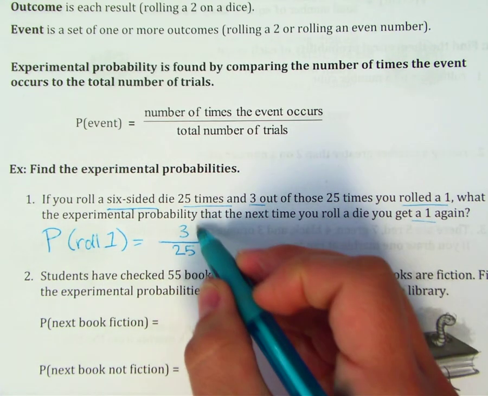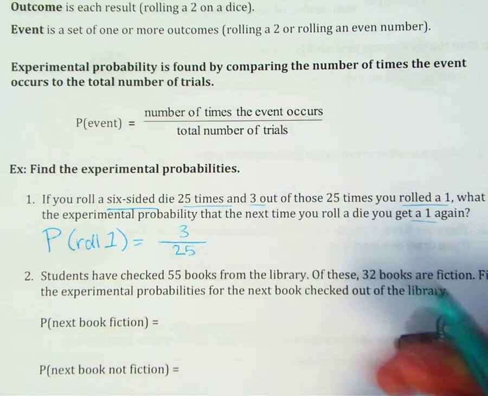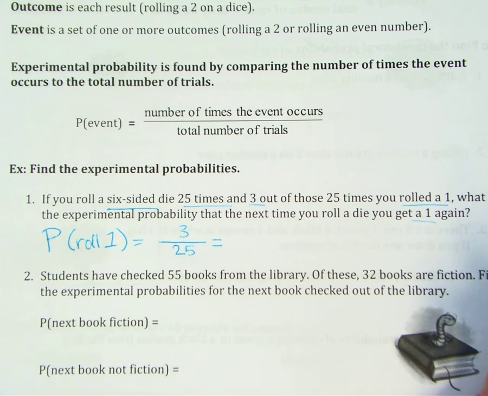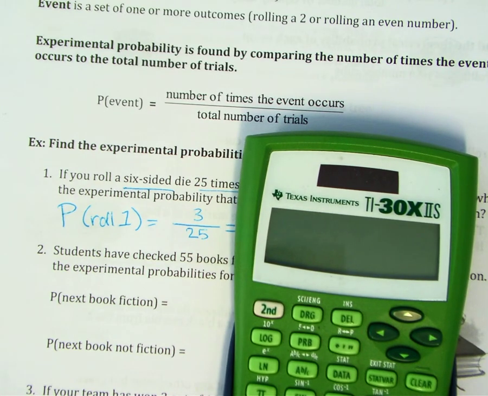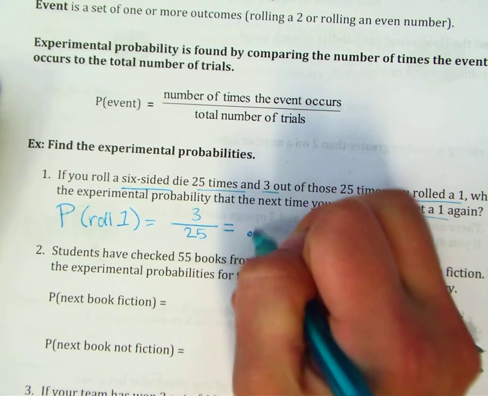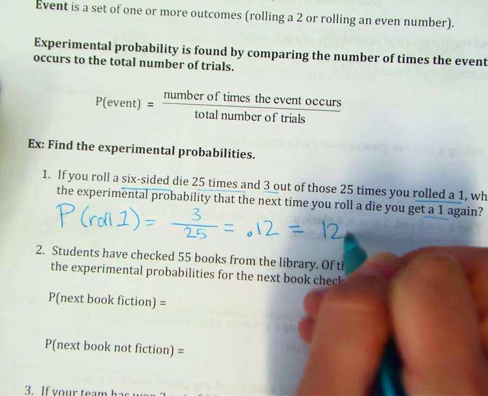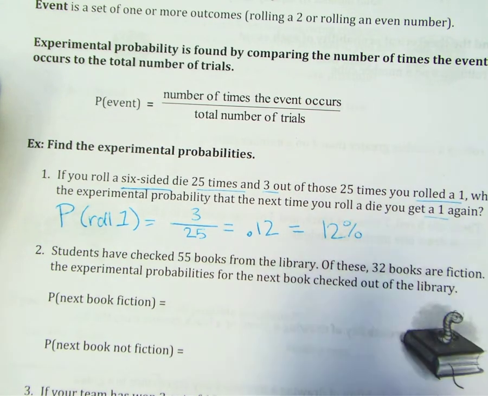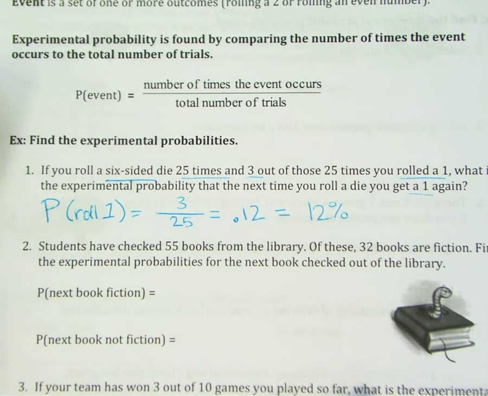All right, and then when we write our probability, we always see, does it reduce? Well, let's see, 3, nope, there's nothing they have in common, but we could go ahead and write it as both a decimal and a fraction. So if we type in our calculator 3 divided by 25, we get 0.12. And then if we write that as a percent, we just move it 2 spots over. 0.12 would be 12%. All right, so that is the chance of rolling a 1 based on our experiment.